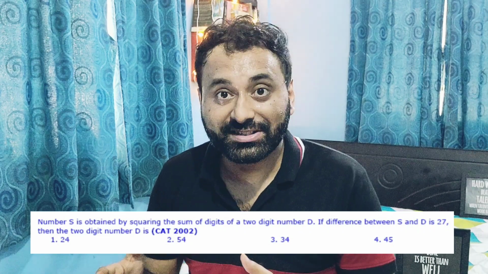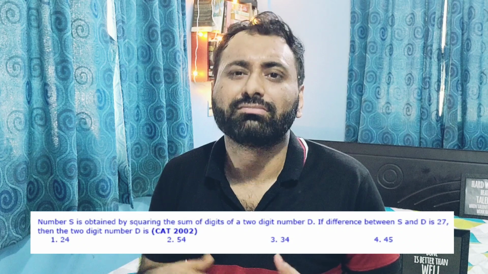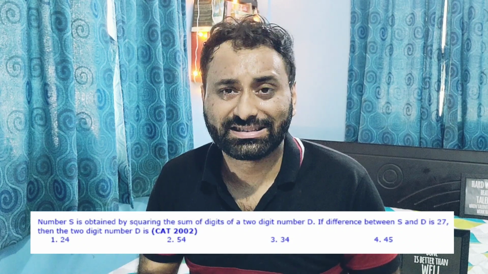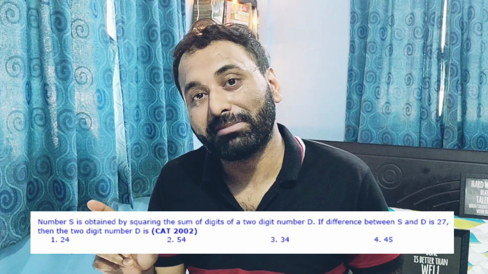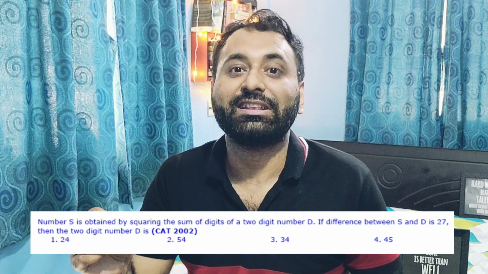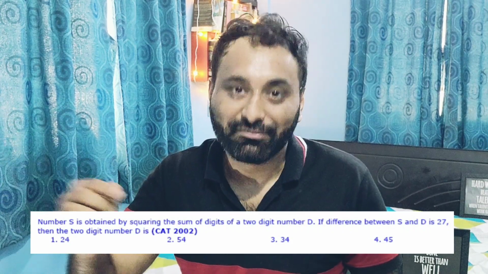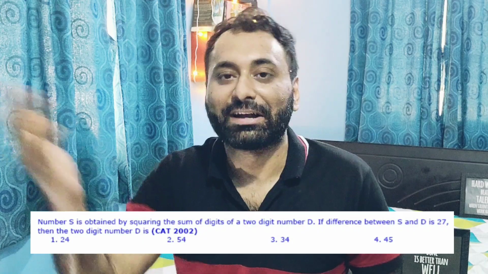Now, this is pretty straightforward. You see that the difference between the number itself and the square of the sum of its digits is 27. Whenever you have 27, you think about 9 multiples. The option that I see in front of me, 54, looks well. So 54 is 5 plus 4, 9. 9 squared is 81. And the difference between 54 and 81 is 27. That is what the question is looking for. No pens at all.